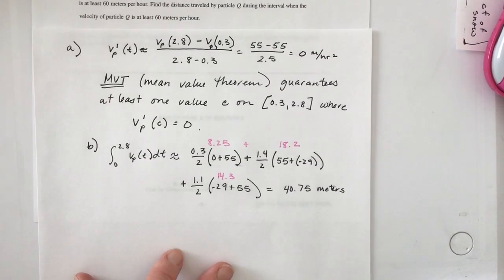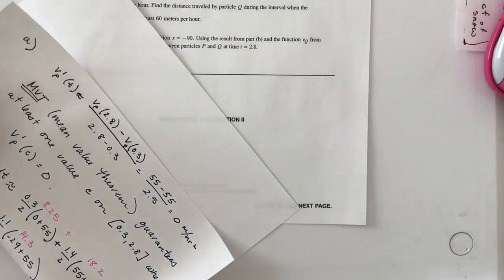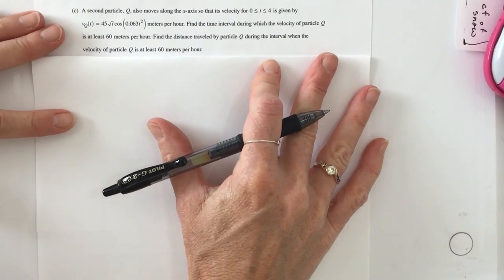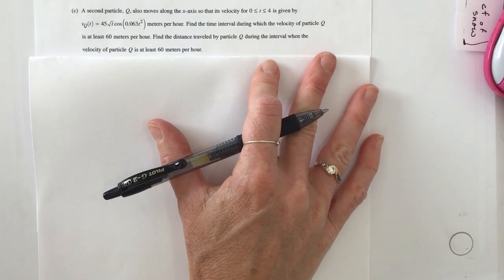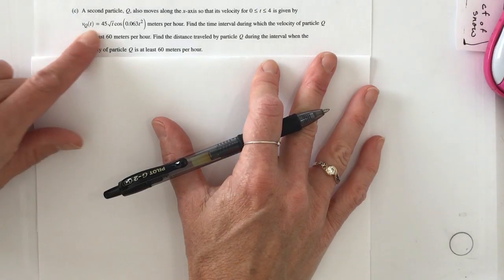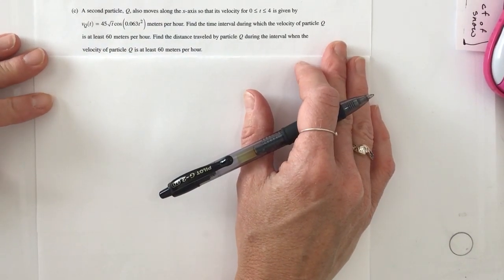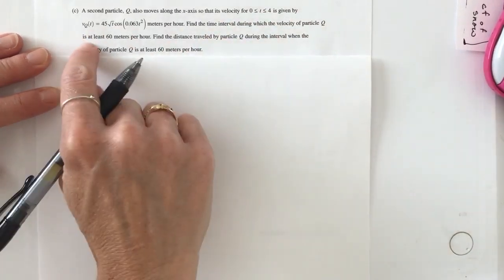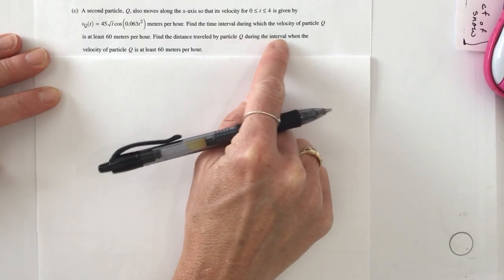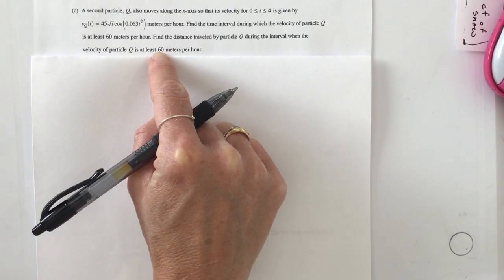Okay, so part C, you guys want to see that? I'm going to fold my paper down so you can see this better, and do part C. There you go. A second particle Q also moves along the x-axis so that its velocity for 0 to 4 is given by this equation. Ooh, that's a nasty one, isn't it? Meters per hour. Find the time interval during which the velocity of the particle Q is at least 60 meters per hour. Then find the distance traveled by the particle Q during the interval when the velocity of the particle is at least 60 meters per hour.